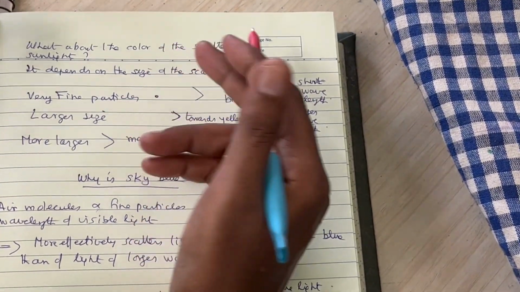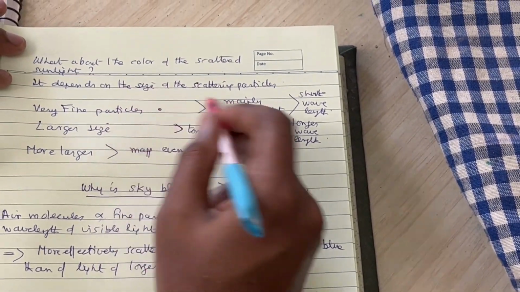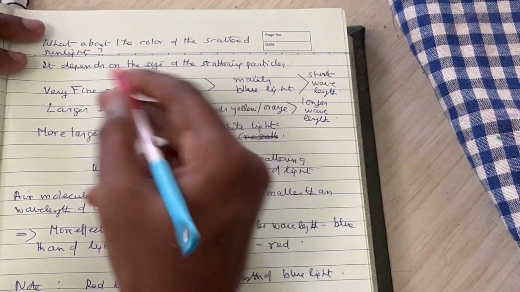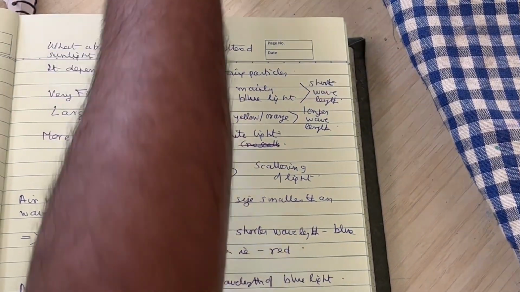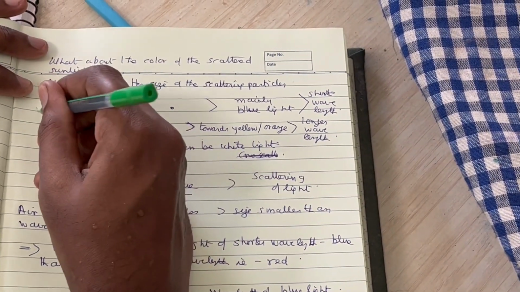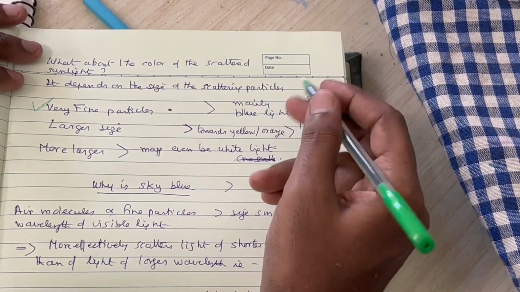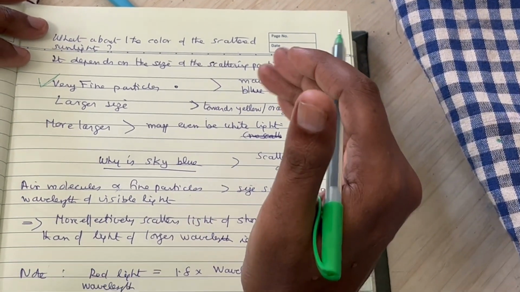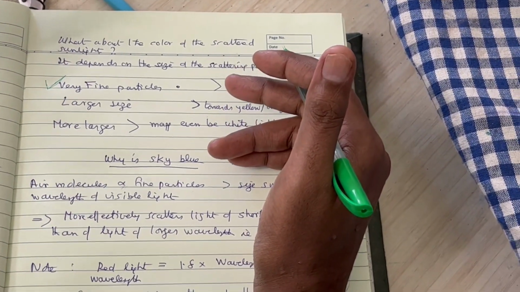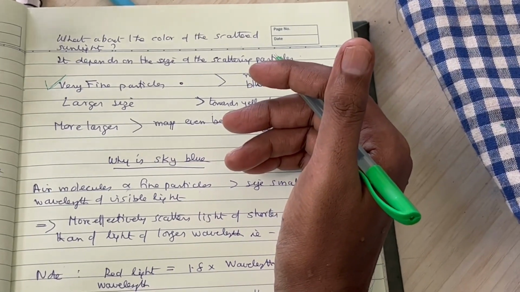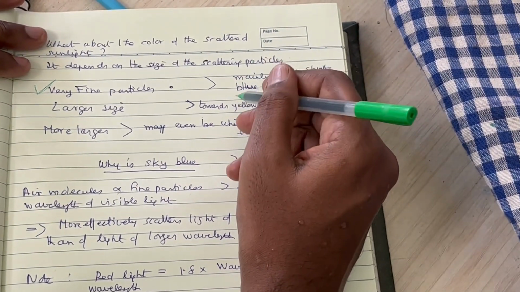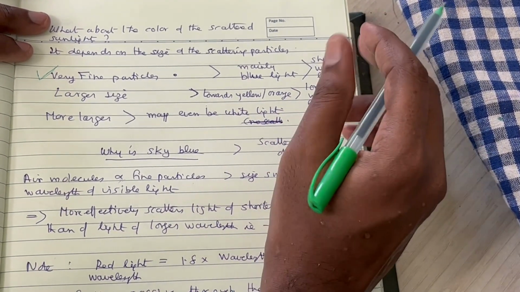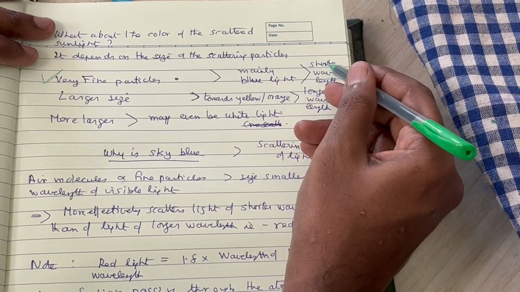Once again, it's the same principle. Obviously, it depends on the size of the scattering particles, and if so, you can consider three types of particles over here. If we are dealing with very fine particles, naturally the scattering will be mainly towards the blue section of the spectrum. Now we know that white sunlight has 7 colors, and the scattering will be mainly towards the blue light, which means the part of the spectrum which has shorter wavelength.